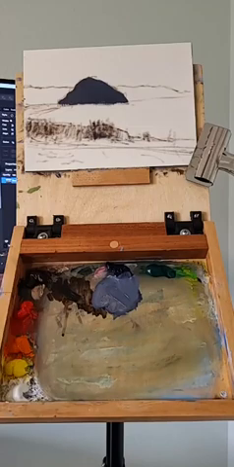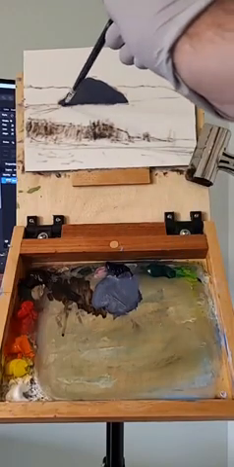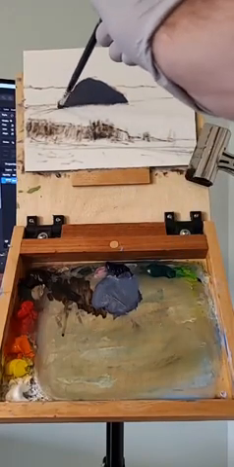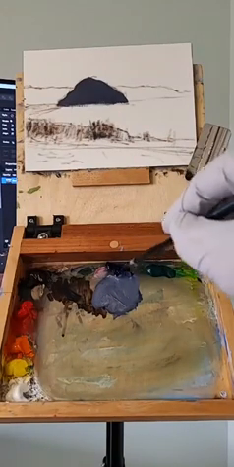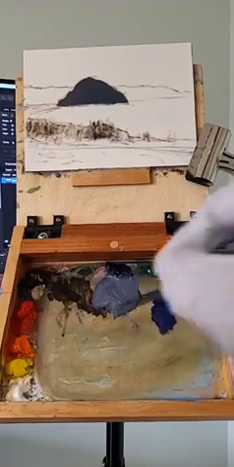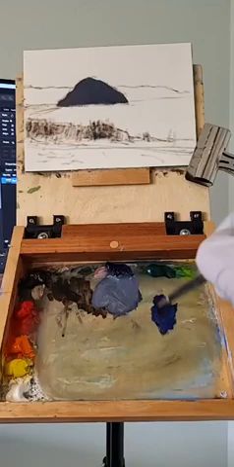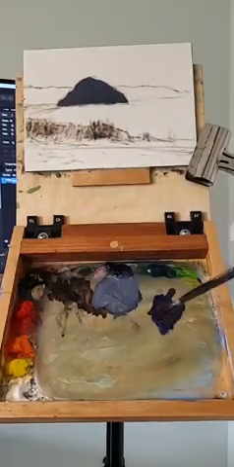And who knows, maybe it'll not look so dark once I put in the surrounding hills and the sky up to it. So I'm just going to start with that for now, and then I think next I'll go ahead and work on the distant sky and the hills. So I'm going to work on the hills next.